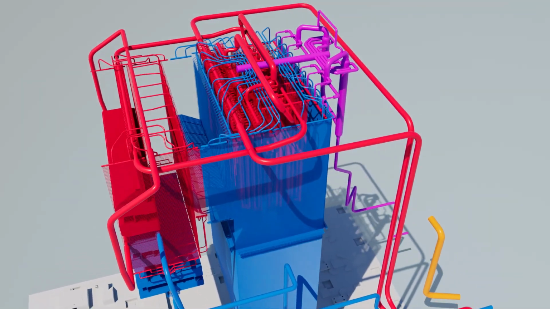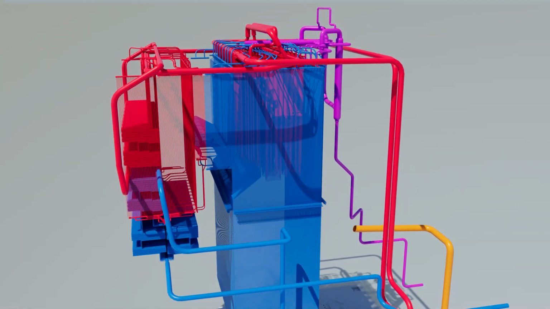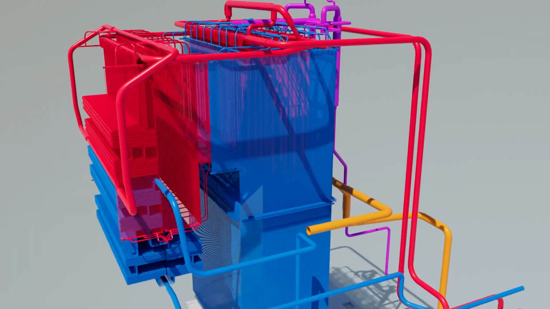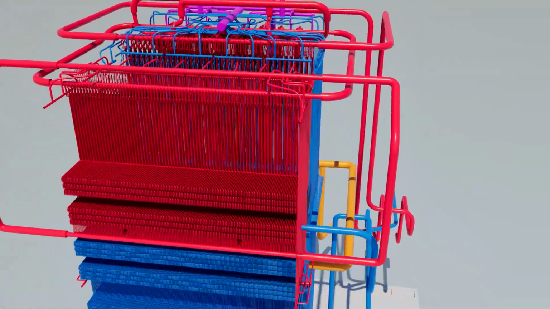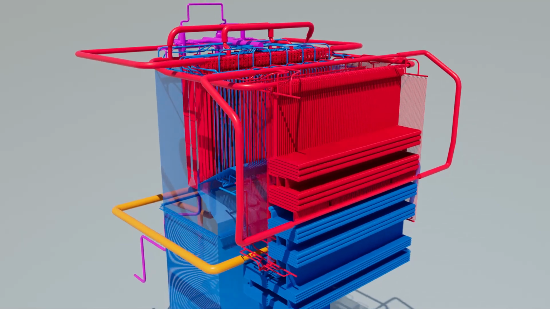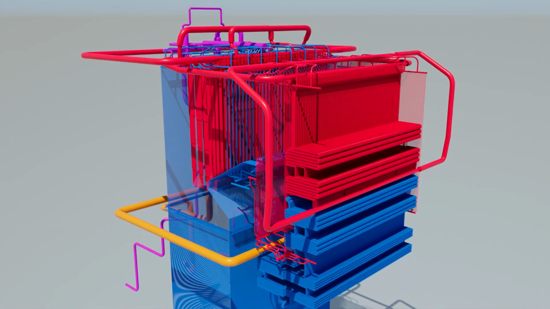The steam discharging from the HP turbine enters the reheater inlet header located at the bottom of the RH gas path. The reheater is located in the RH gas path of the HRA section.